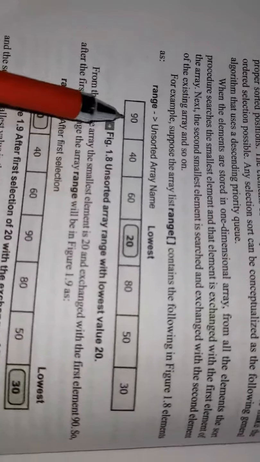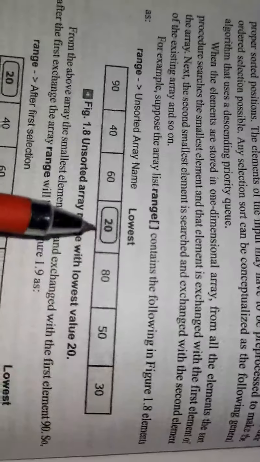If you see this pictorial diagram, the name of the array is range, and the size here is 1 2 3 4 5 6 7. So you have the starting index range 0 to range 6. The maximum number of array elements that can be stored is 7. As you can see, the data values here are in unsorted format. You have to sort them from the lowest to the highest. As you can see here, the lowest is 20.